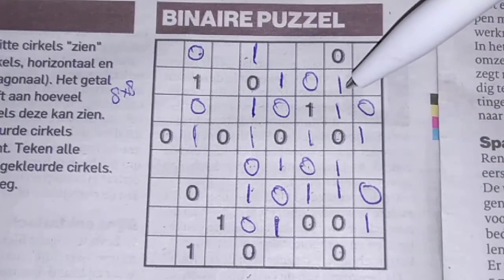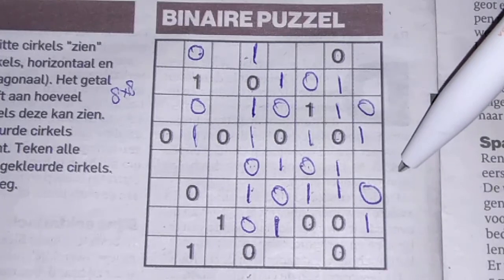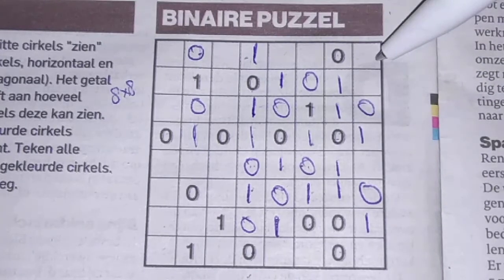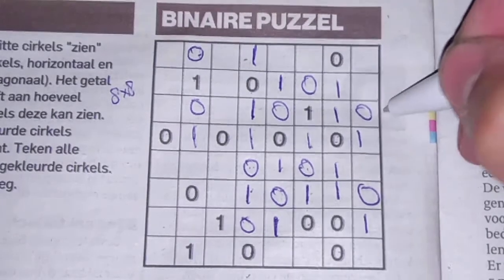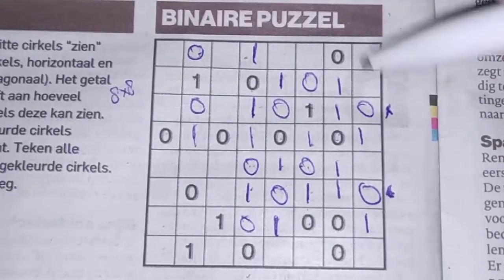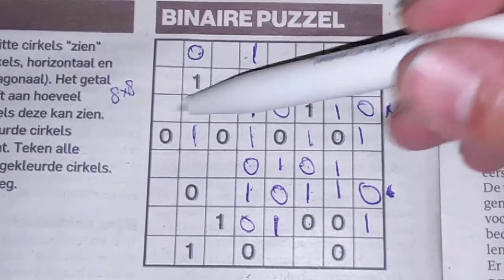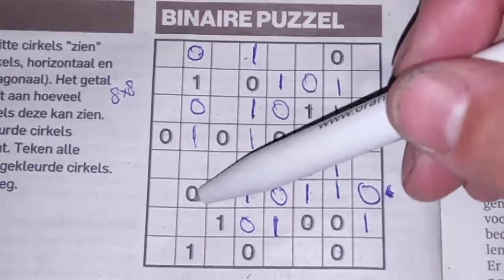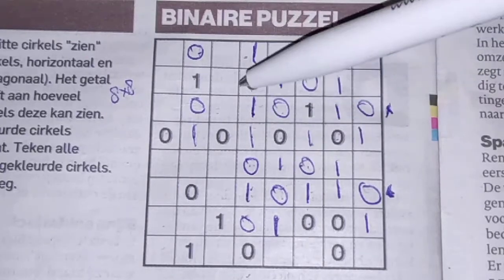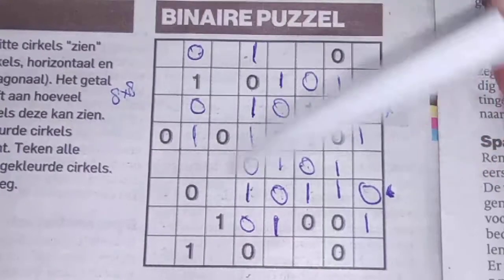Then I think we need to compare something, otherwise I cannot continue. How about to compare 1 1? Yes, and this. These two are almost the same, but I need those numbers. We have 0 0, 1 1 1 1, 0 0, 1 1 0 0. So I need one of those numbers, then I can fill this.